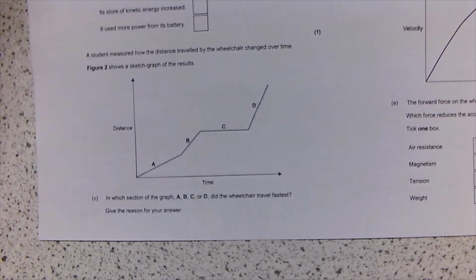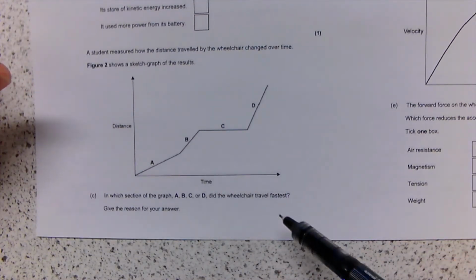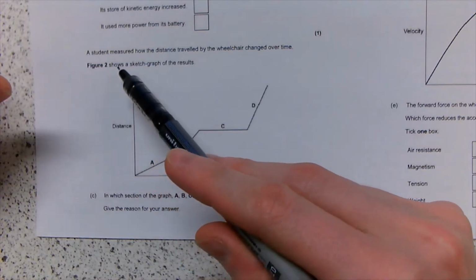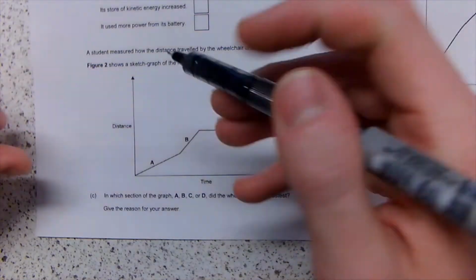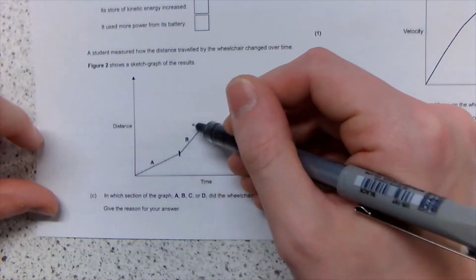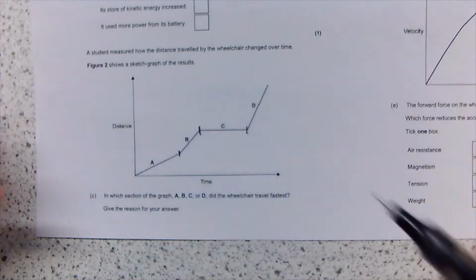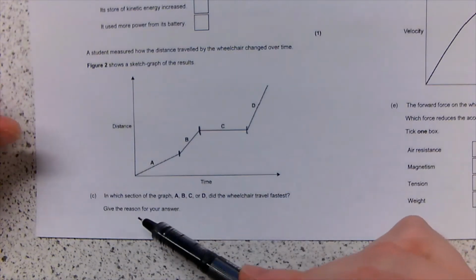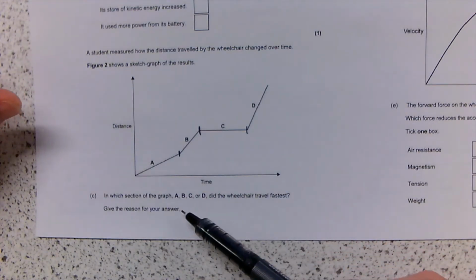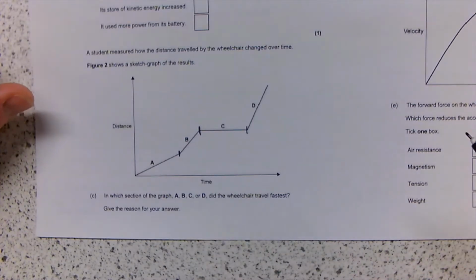Next, moving on to the third part of the question, part C. A student measured how the distance travelled by the wheelchair changed over time. Figure 2 shows a sketch graph of the results. So we've got section A, which is this first straight line here. I'm just going to put some points on this so I can tell myself where the changes are. Then got point B, then point C, and I've then got sections B, C, and then section D. Question C says, in which section of the graph, A, B, C, or D, did the wheelchair travel fastest? Give the reason for your answer.